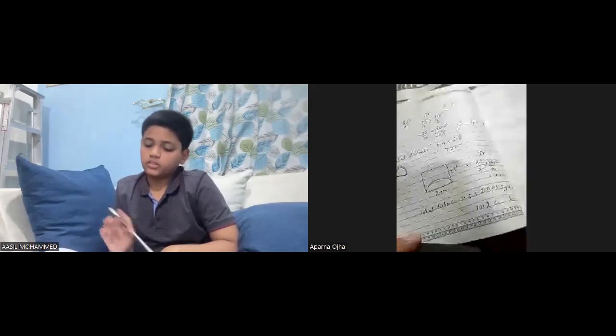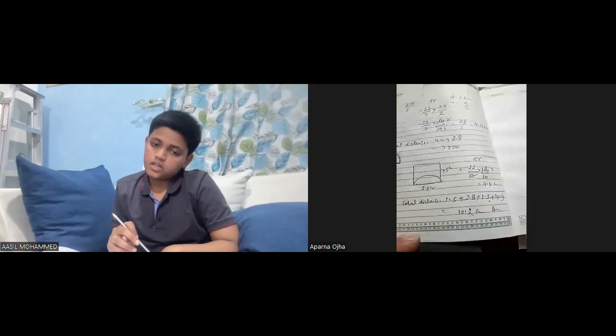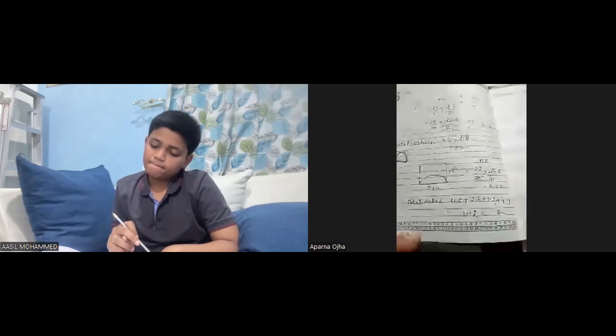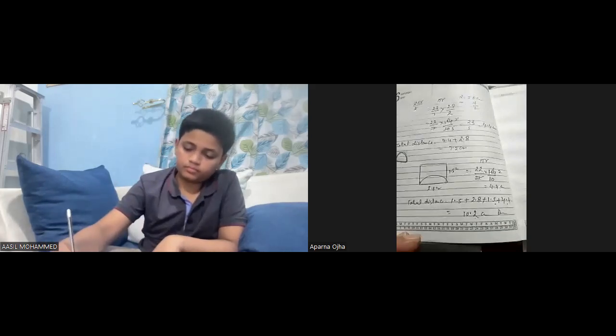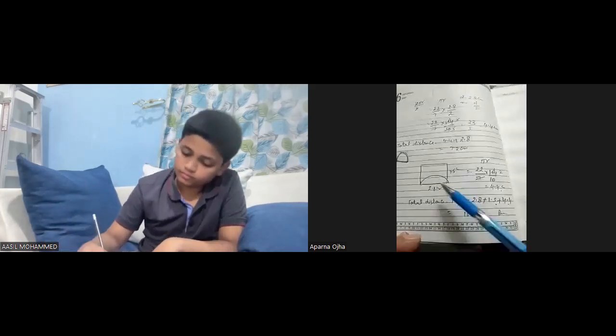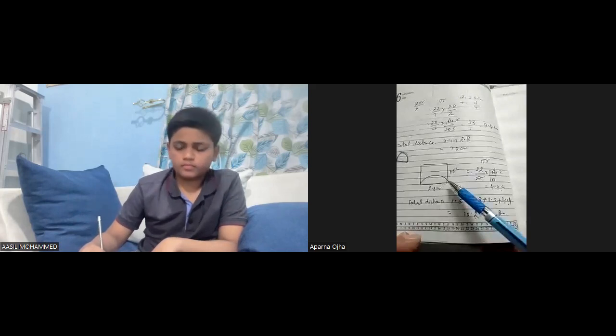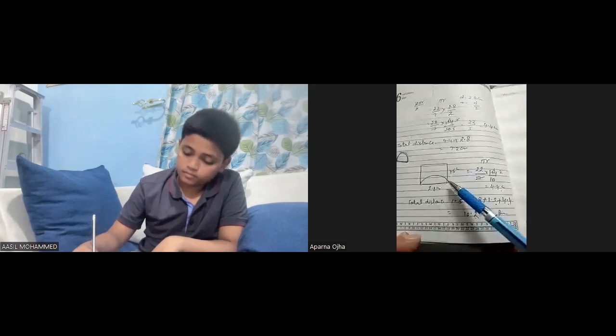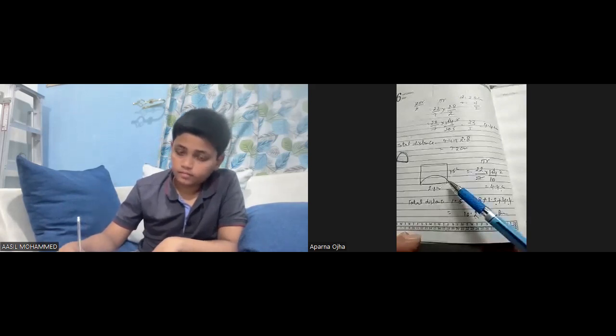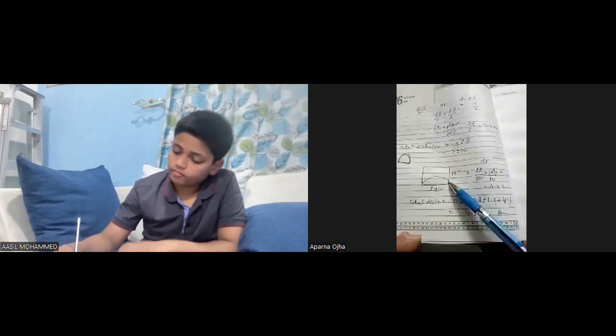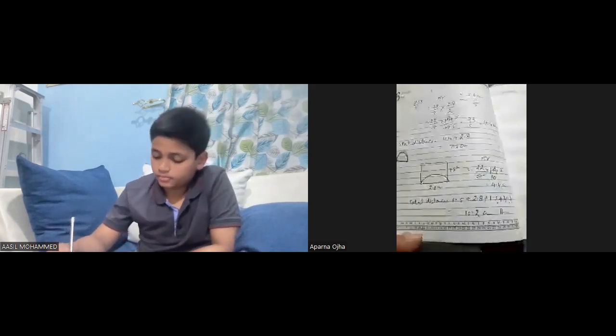Is the total distance clear? The ant is moving like this, going in this shape, moving here, then going here, then coming to this side. That means you have to find this side plus this side plus this side. Yeah, understood.